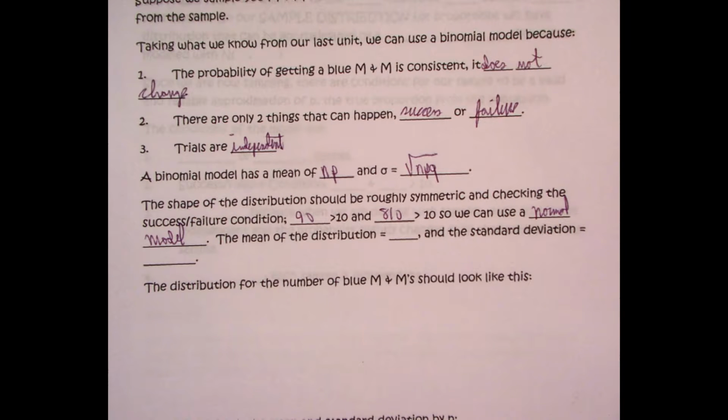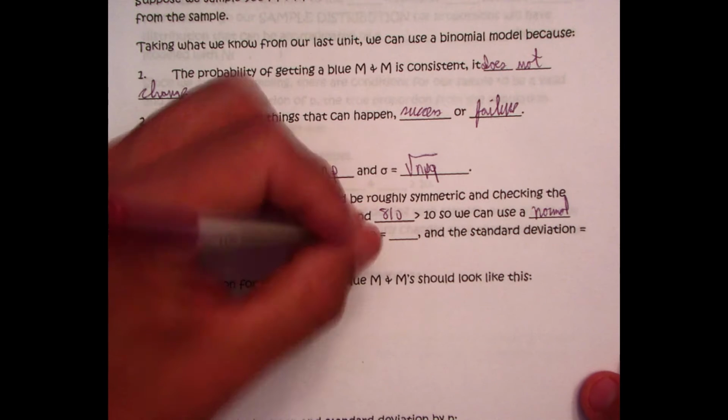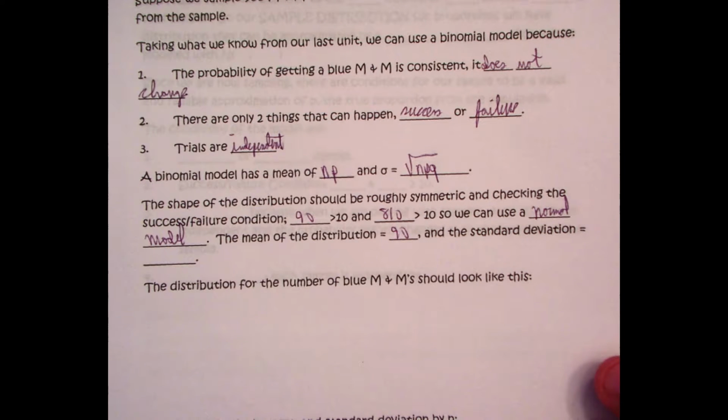So what would the mean be? Well, the mean would be np, and that would simply be 900 times 0.10, which would be 90. And then the standard deviation would be the square root of 900 times 0.10 times 0.9, and that would be 9.